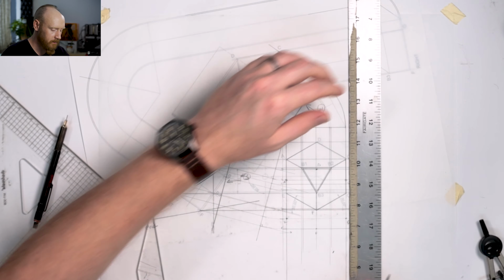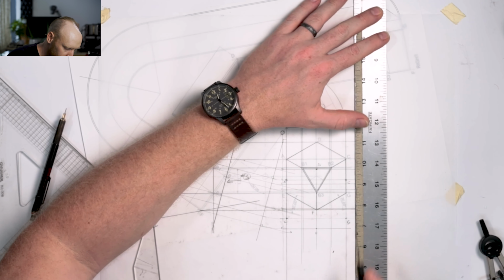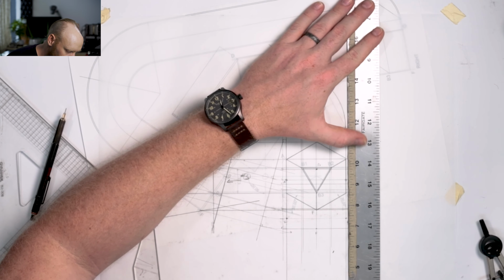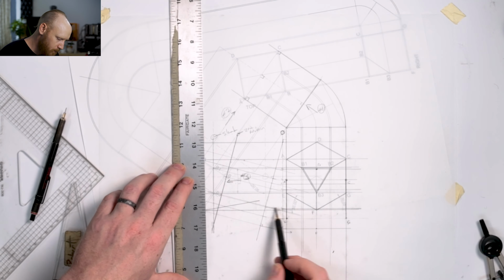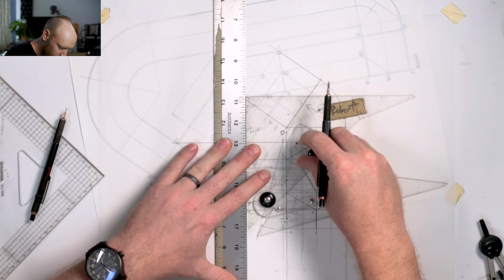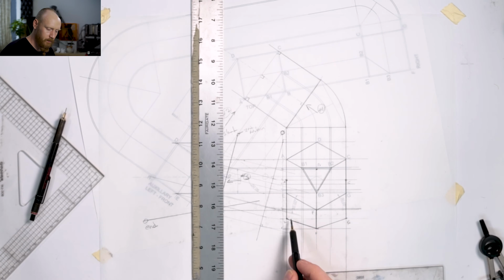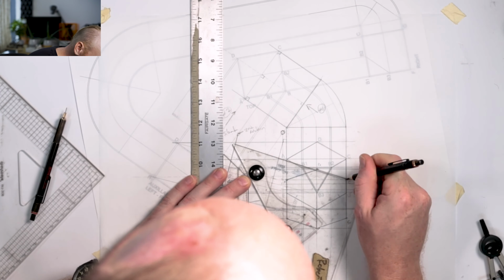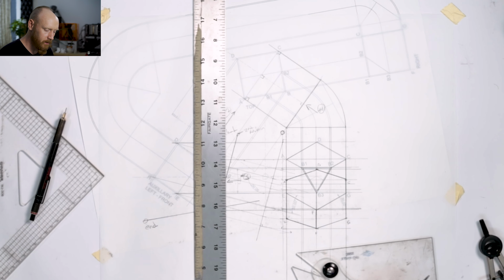I'll use my heavier pencil just so we can see this new drawing emerging. All right, connecting the same dots, C and G, A and E, F to G, F to E, and so on. But I've got the general shape of the box coming in there.